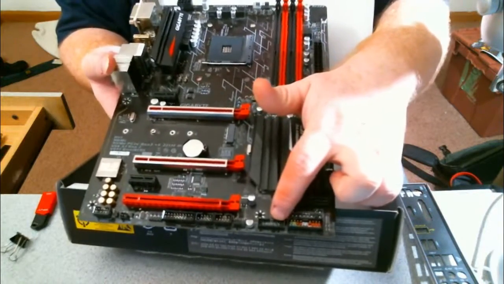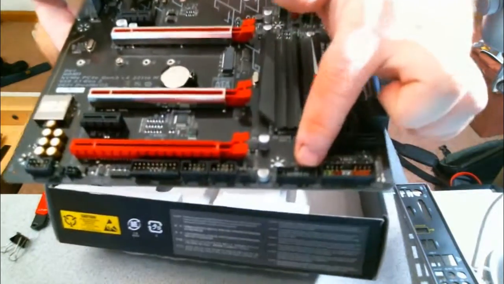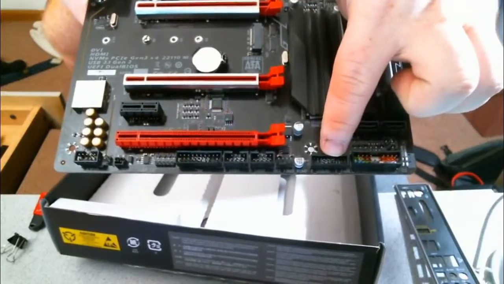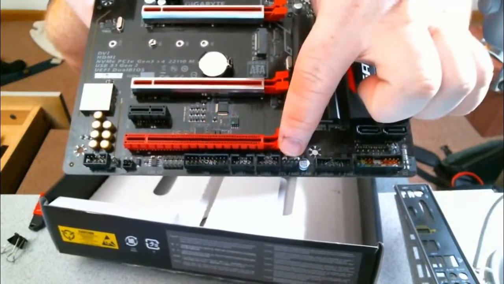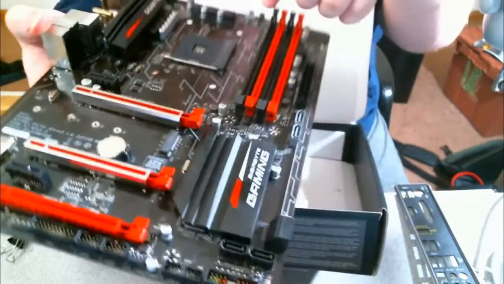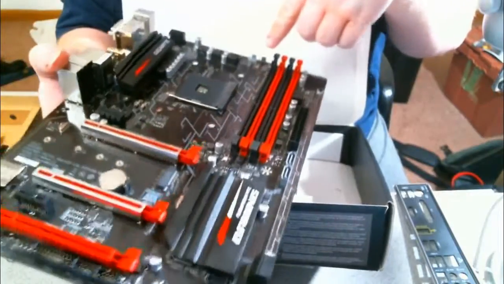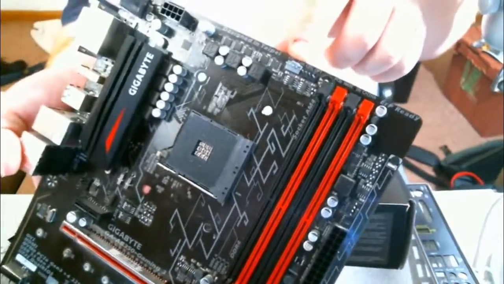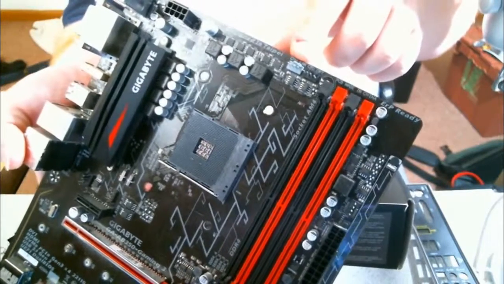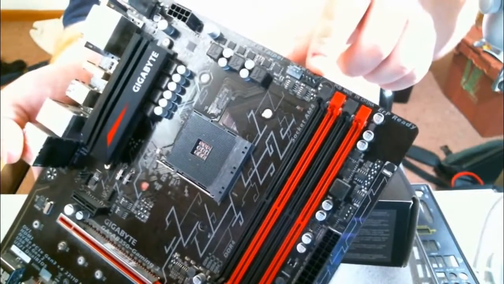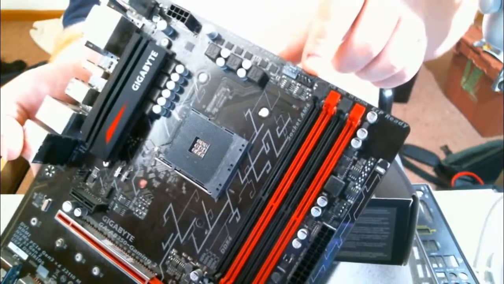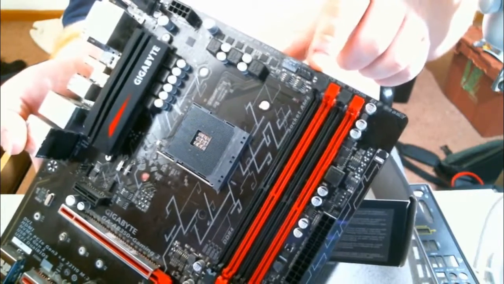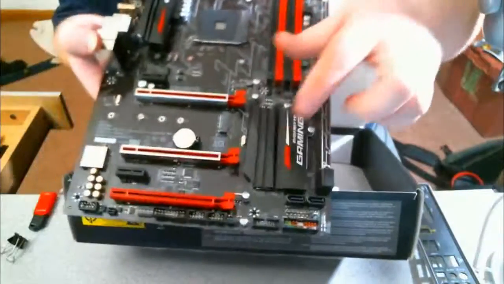This is a USB 3.0 adapter. This here is for your system fan. Here you've got your CPU fan connector. That's really useful. You've also got an extra CPU fan connector just in case you end up having those kinds of coolers.